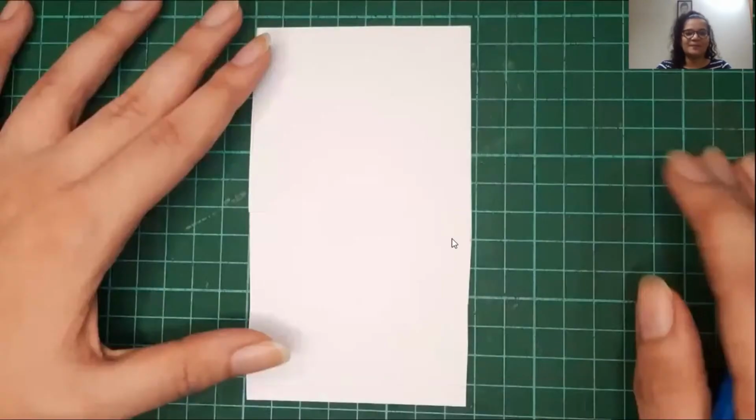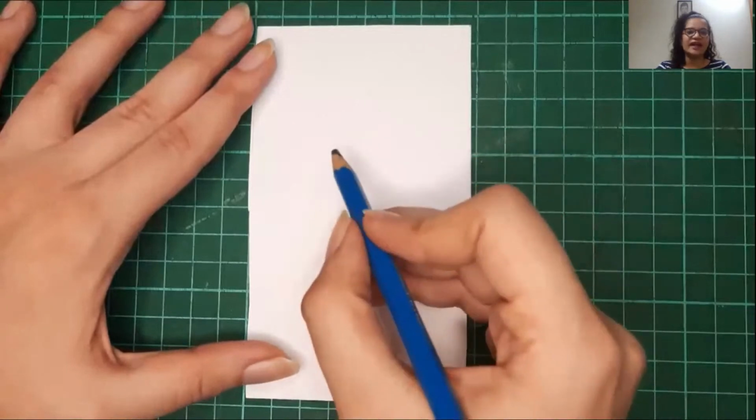Okay, so is everyone ready with your supplies? Are you ready with your supplies? Okay, great. So we are going to be doing this only once. So make sure you all follow closely. Okay, so shall we get started? Okay, I've just taken a piece of sheet and I'm going to draw.